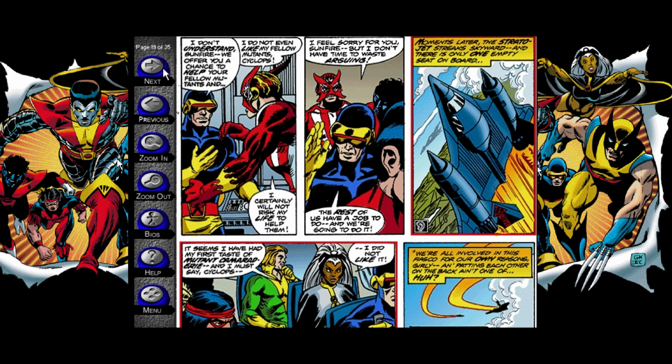With the purpose of the new X-Men finally revealed, Sunfire angrily asserts that he will not risk his life to save his fellow mutants. So, the stratojet races skyward with one empty seat. But soon Sunfire rejoins the group, for his own inscrutable reasons. Together again, the new X-Men prepare for battle.